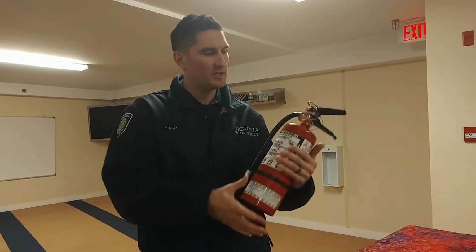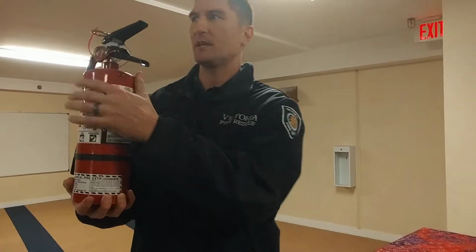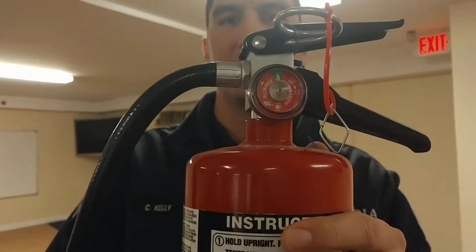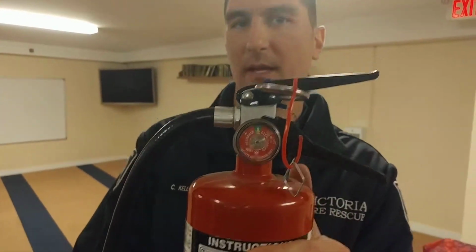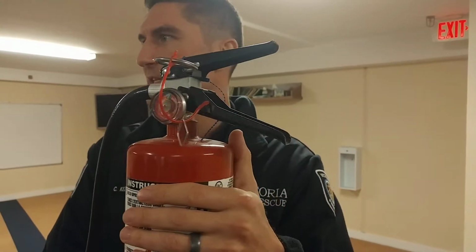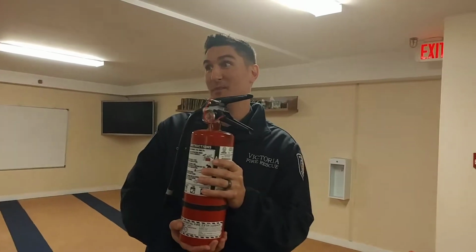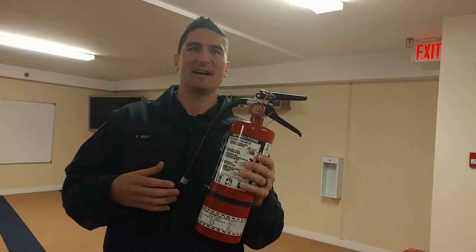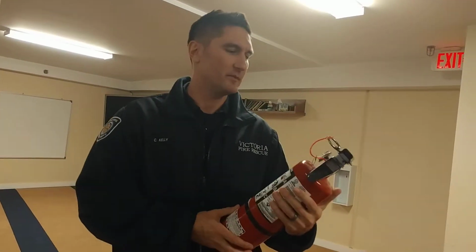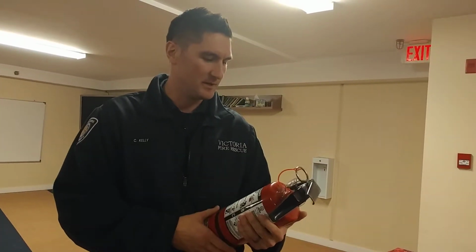Always look for the pressure gauge, and when you're looking at that pressure gauge, you want to make sure that the needle is always in the green. So there's the yellow little pin there, and if that's not in the green, that means it's either over-pressurized or under-pressurized. Gotcha. It might not be a big deal, but it might be a big deal. Yeah. It might still work, but I'd rather get out of the building than attempt to use it, because it could be undercharged or overcharged and malfunction.